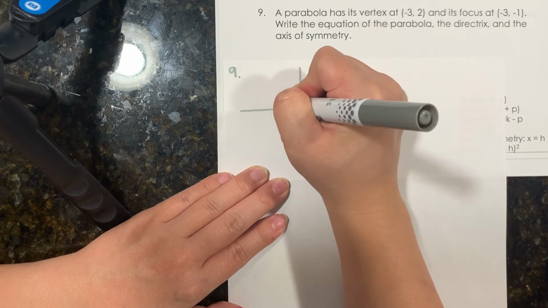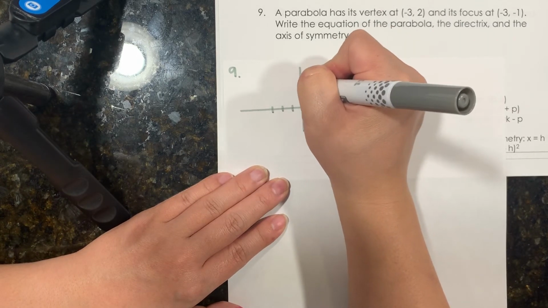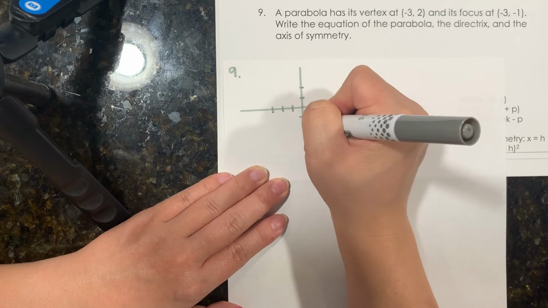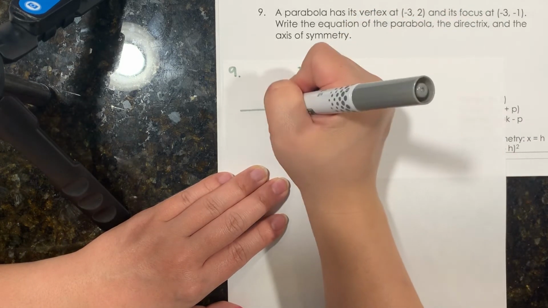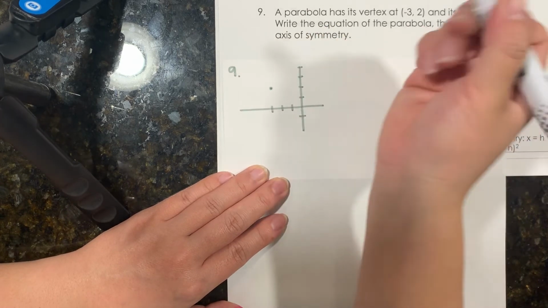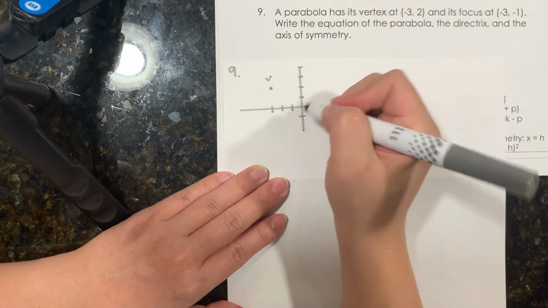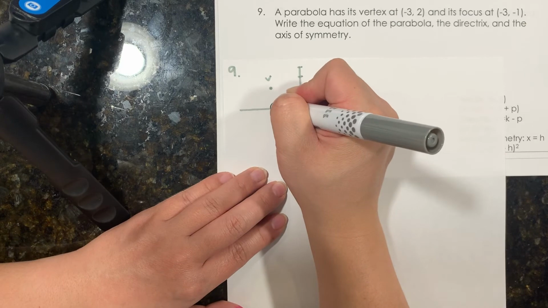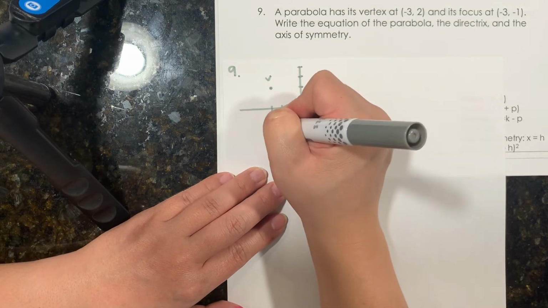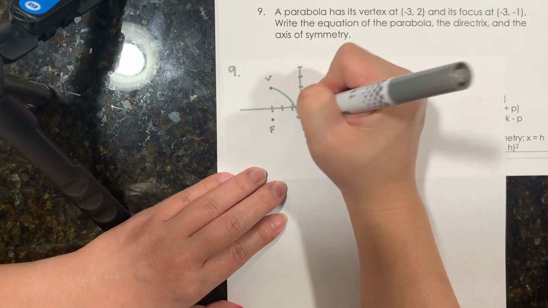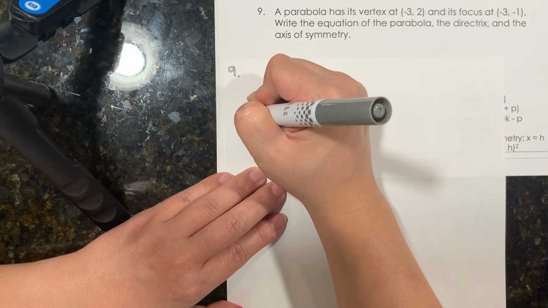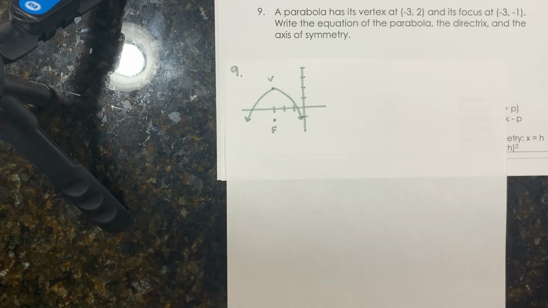So 1, 2, 3, 1, 2, 1, 2. So negative 3, up 2. This is going to be my vertex. My focus is at (-3, -1). So (-3, -1) is my focus. My parabola always opens up towards my focus. So this is going to be my parabola. So it's a negative parabola.